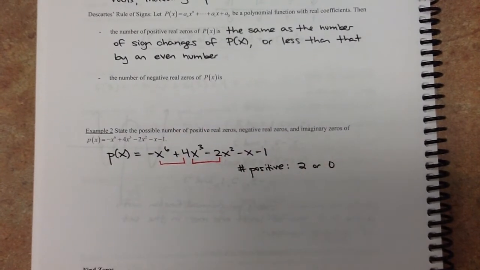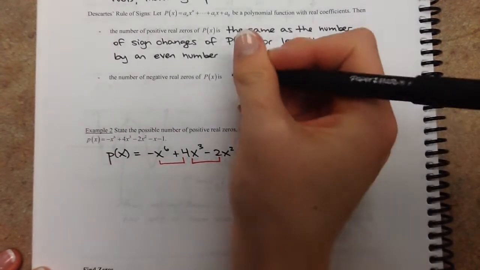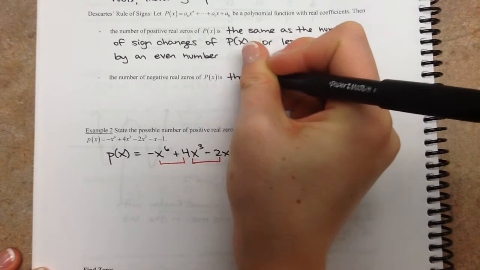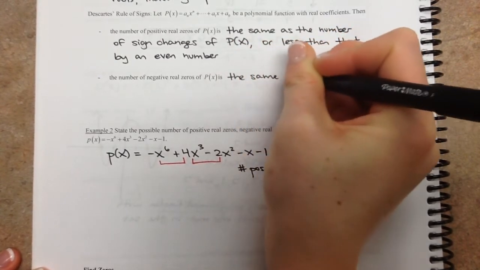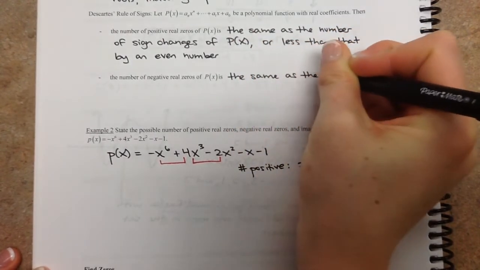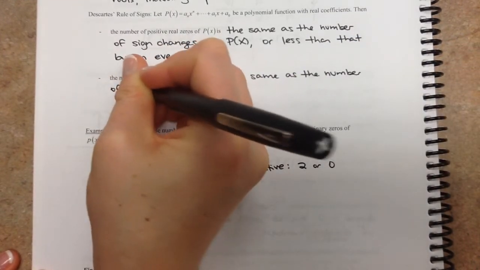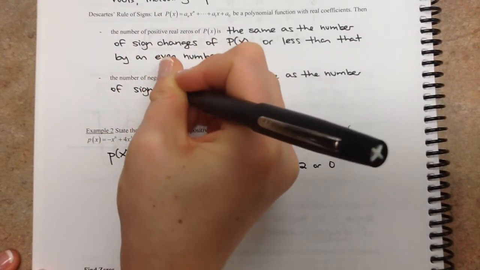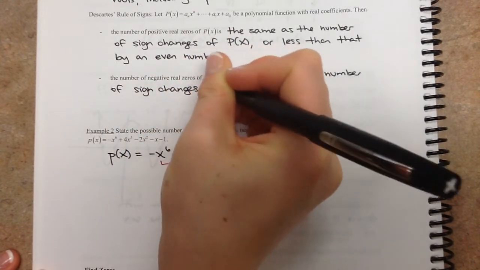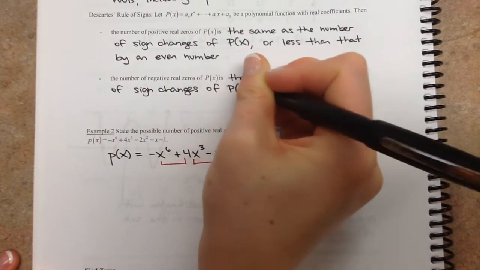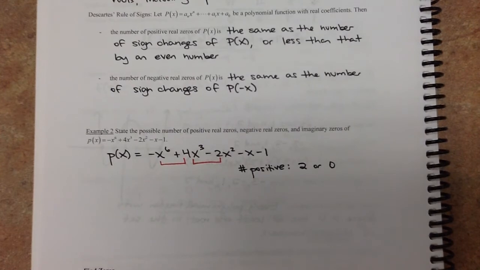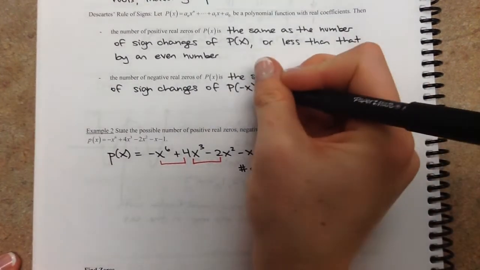So now let's do the negative one. So the number of negative real zeros is the same as the number of sign changes of p of negative x. So what we do is we take the polynomial and we plug in negative x, and I'll show you how that works.